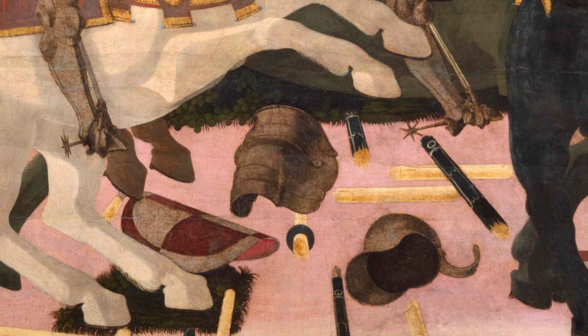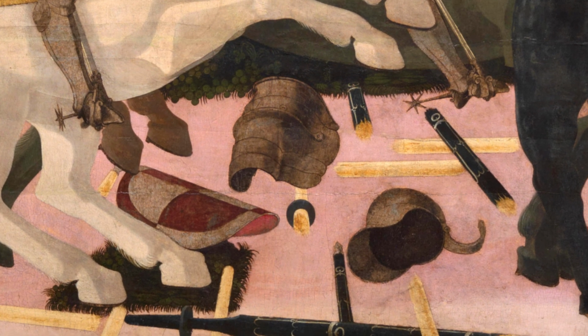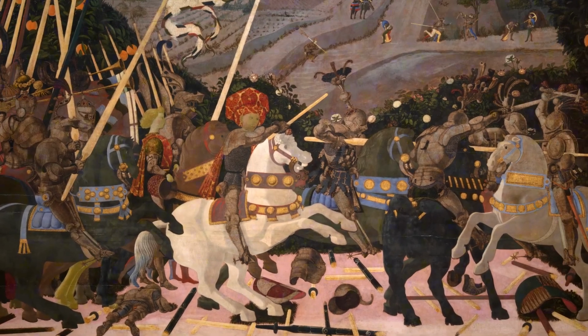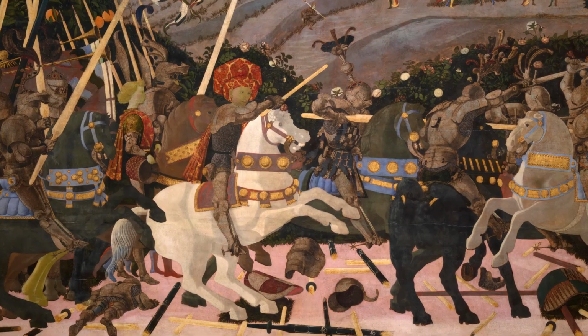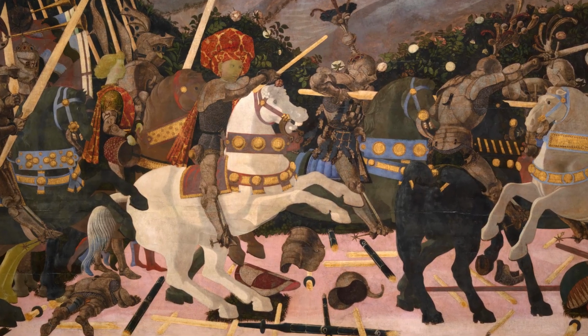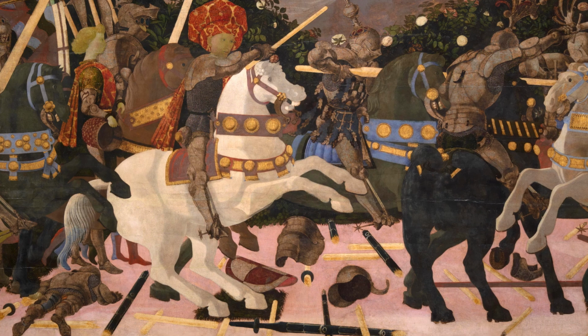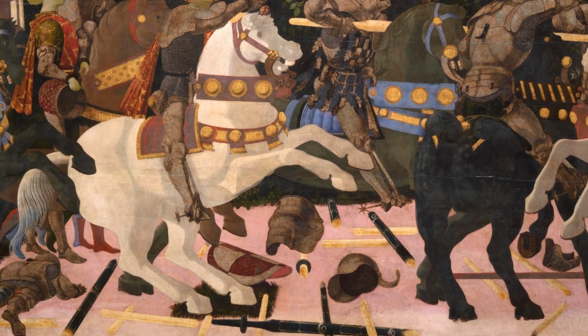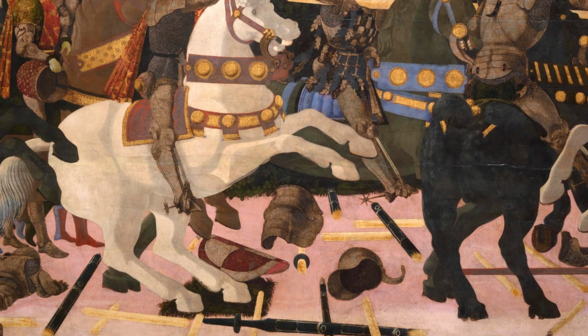They tell us that this painting is not only about a battle between Florence and its enemies, it is also about a battle between chaos and order, between Gothic decoration and Renaissance geometry, between what happened and how power wanted it to be remembered. And now return to the bottom of the painting one last time.